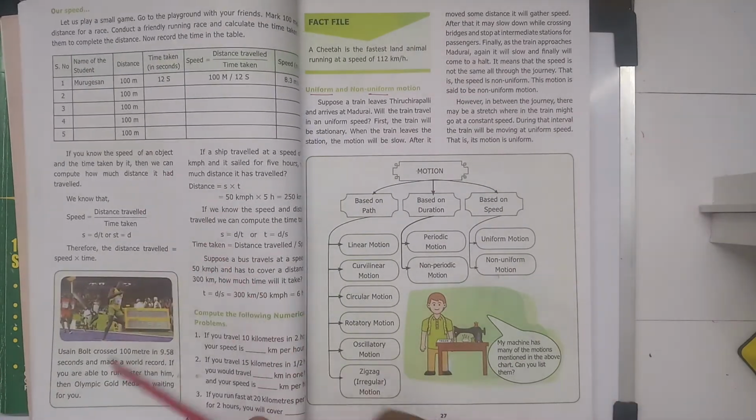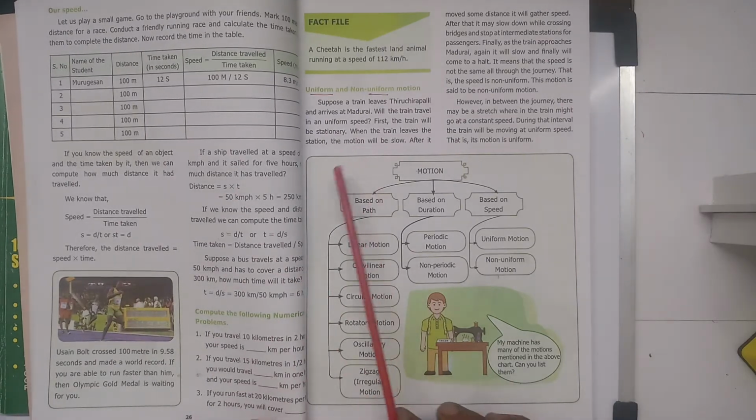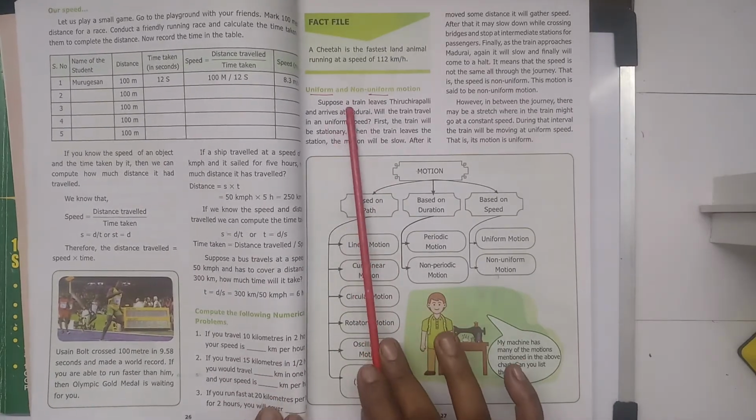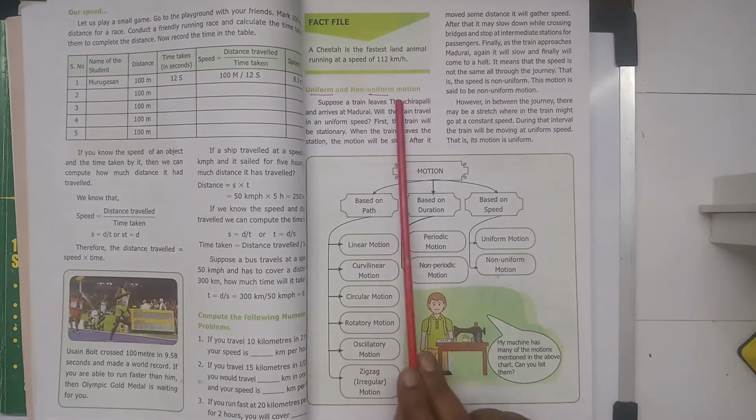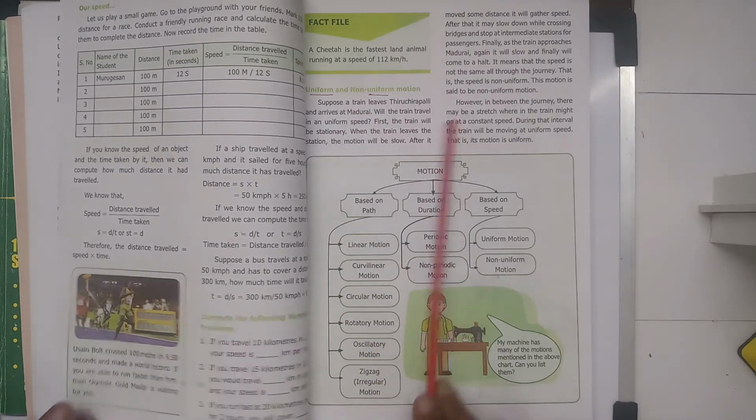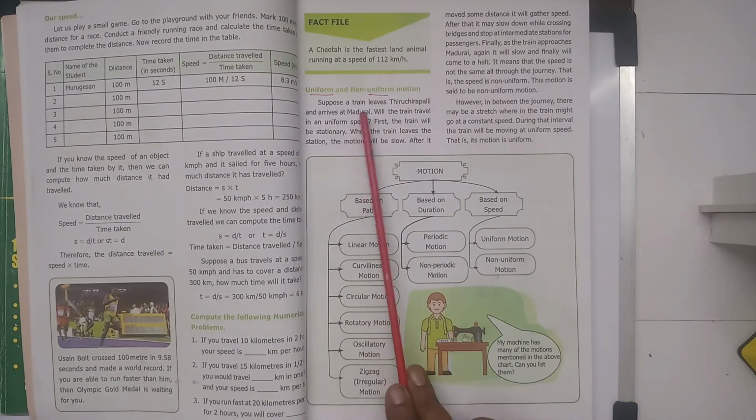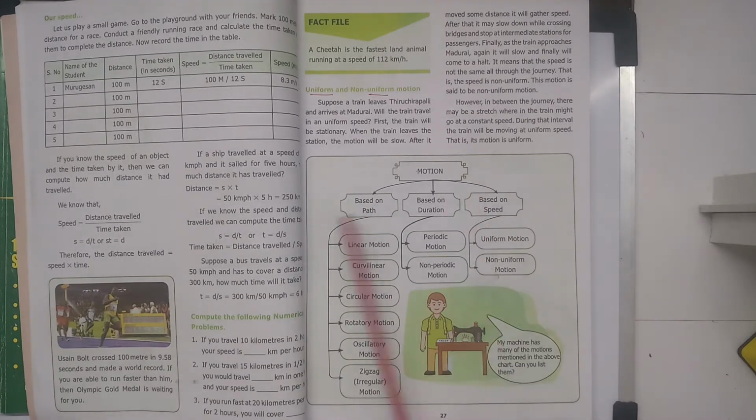Alright children, later we will do this calculation in another video. Then we will go on to the next type of motion and that is called uniform and non-uniform motion. Okay, uniform motion. Suppose a train leaves. See, if your train is just moving, it leaves the platform and it just goes to Madurai.